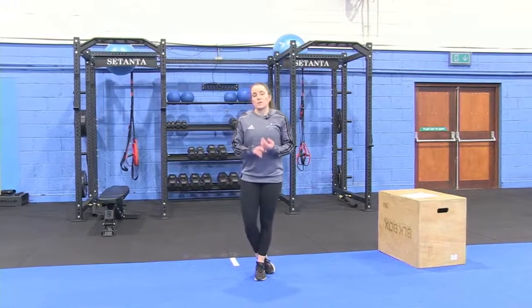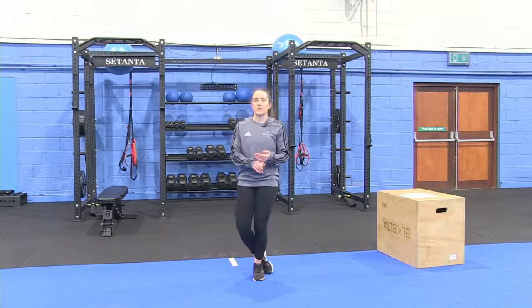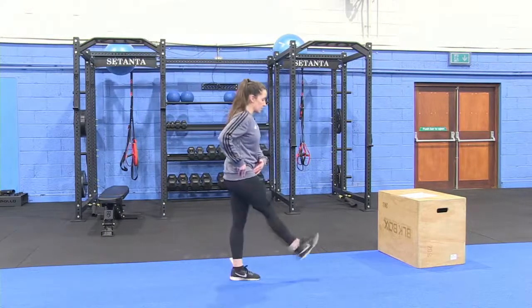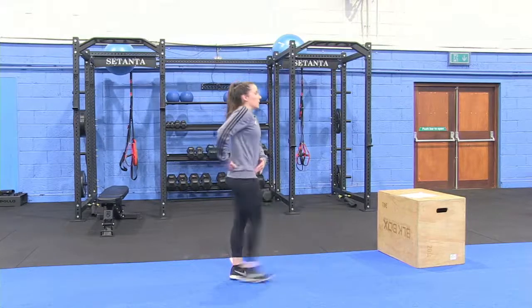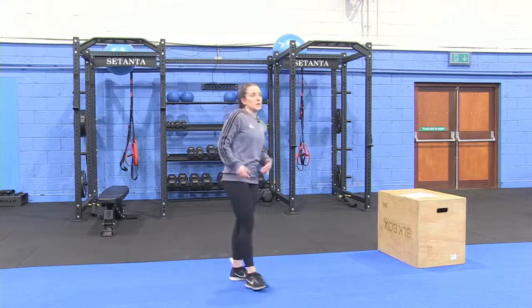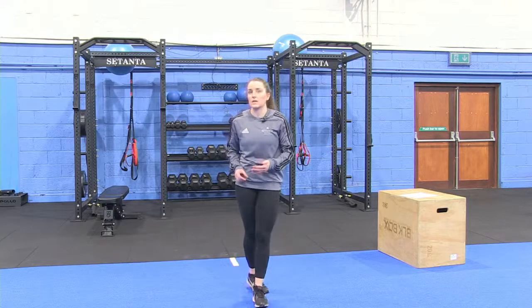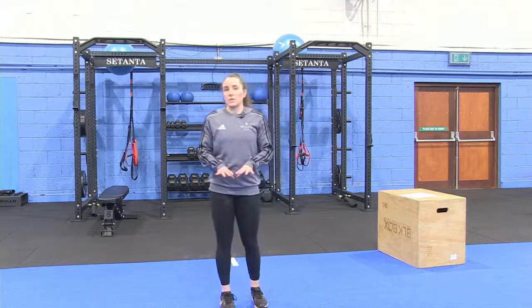Another one might be your straight leg running, which is exactly as you imagine, working on a straight leg and pulling back from your glutes and your hamstrings and doing some conditioning work like that, okay? So they'd be my starting point drills that I'd use.